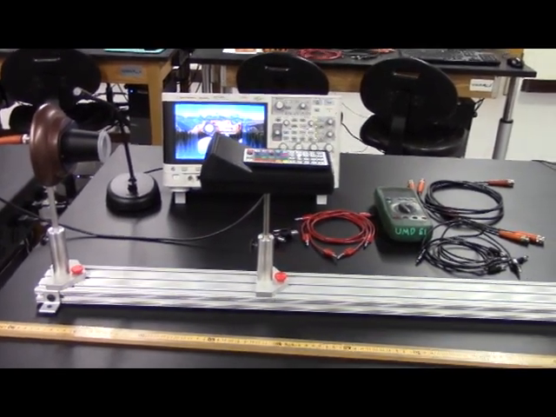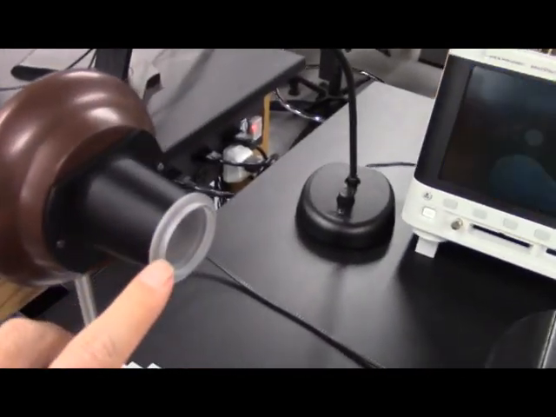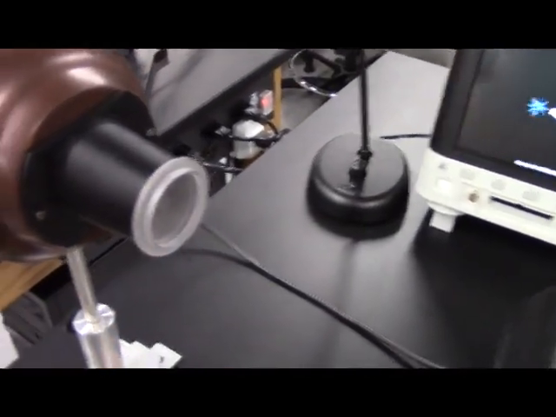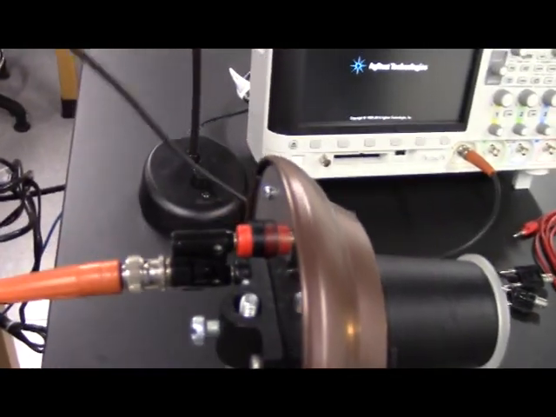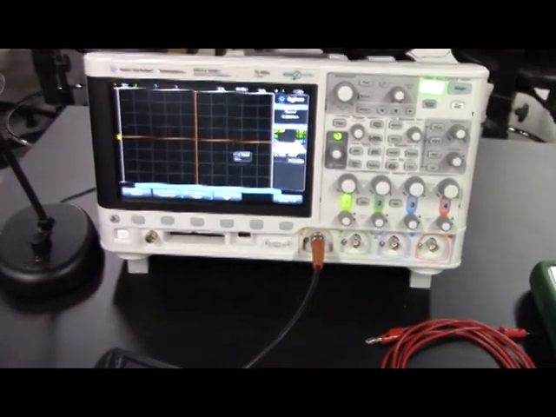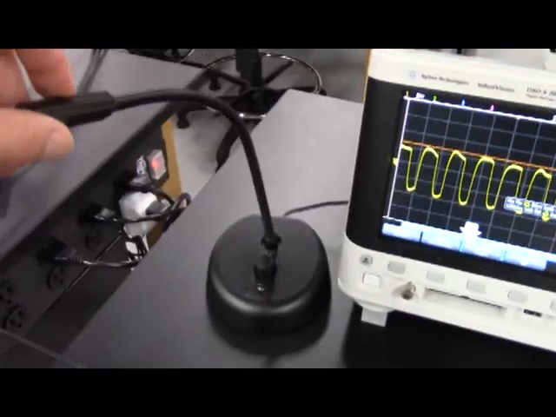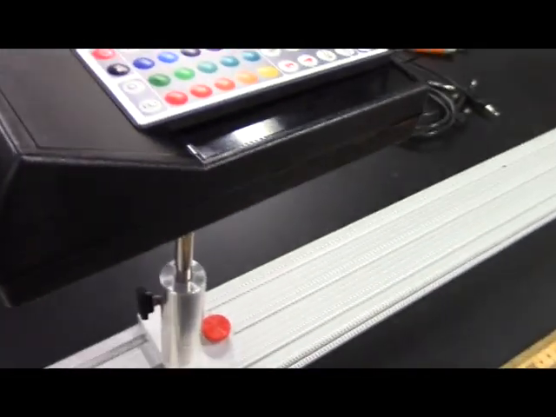photovoltaic cell. You can see the setup here. There is a photovoltaic cell with a diffuser cap on the end. You should always run with that cap on. And it's hooked up with the output coming out here in the back to channel 1 of the oscilloscope. And there are 2 different light sources that you actually looked at. You looked at an incandescent bulb, and you looked at the LED light source.